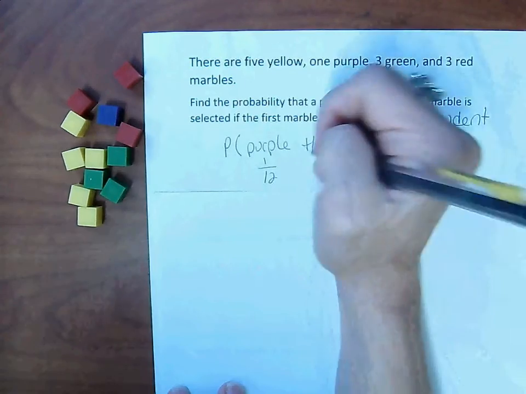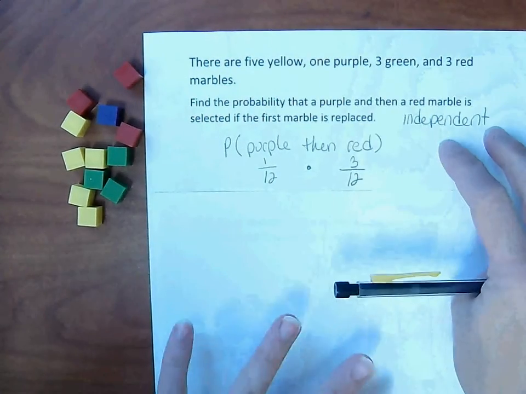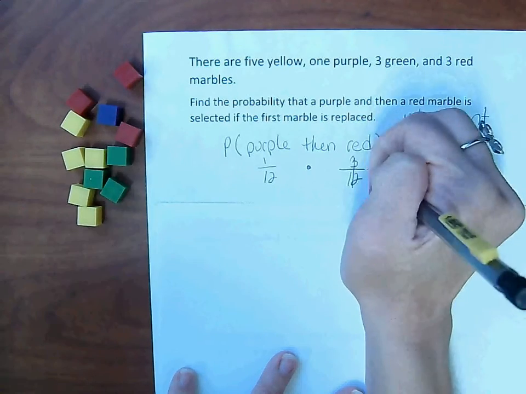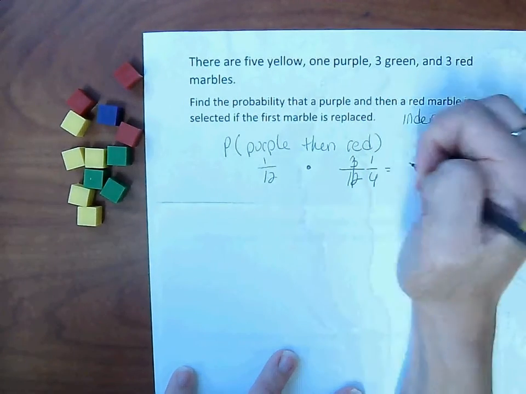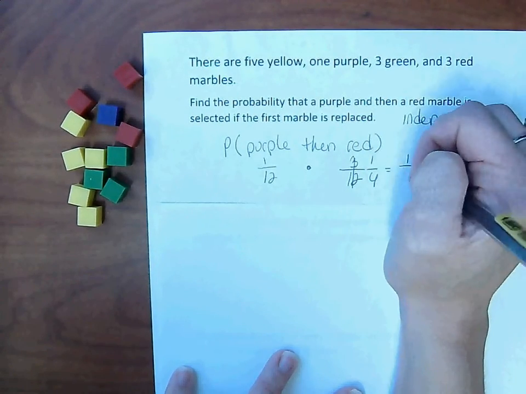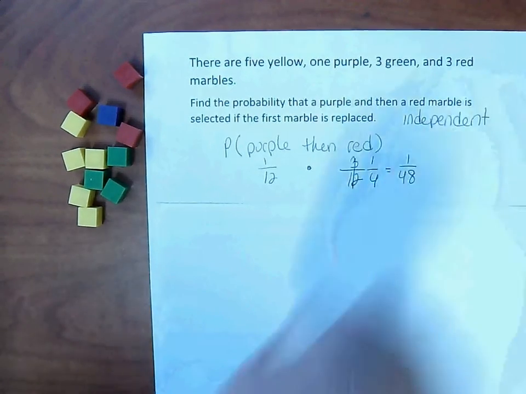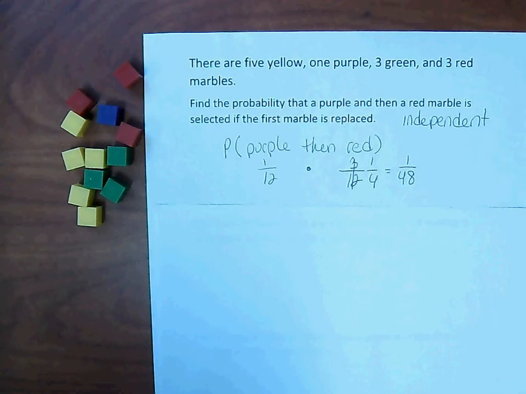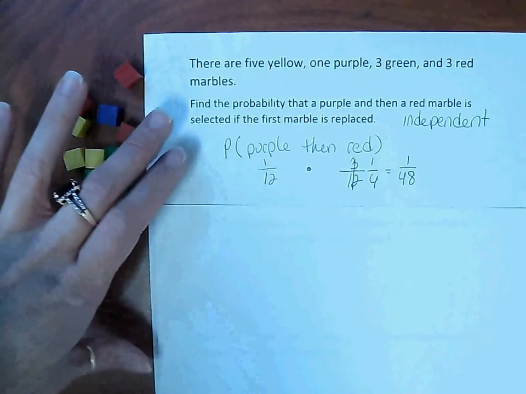Then it tells us to multiply. We can simplify 3/12, and that is 1/4. And now we can multiply 1 times 1, 1, 12 times 4, 48. So the probability in this situation of getting a purple and then a red marble is 1 out of 48.